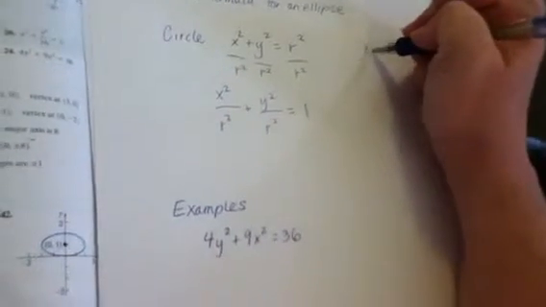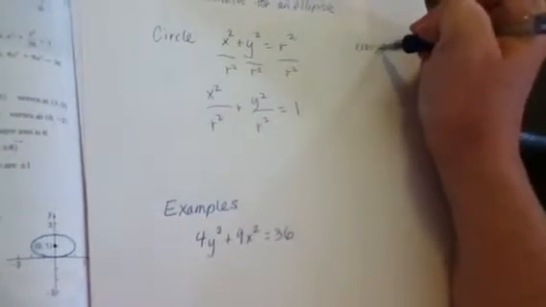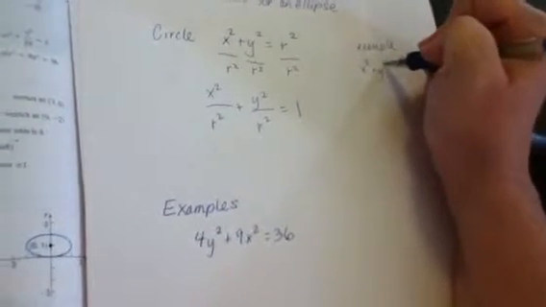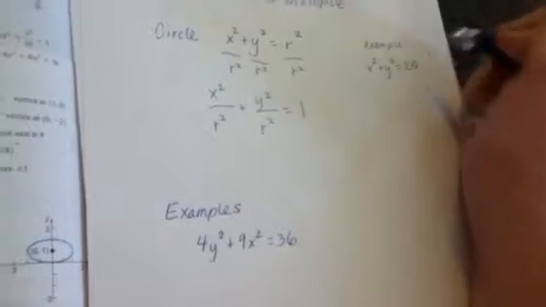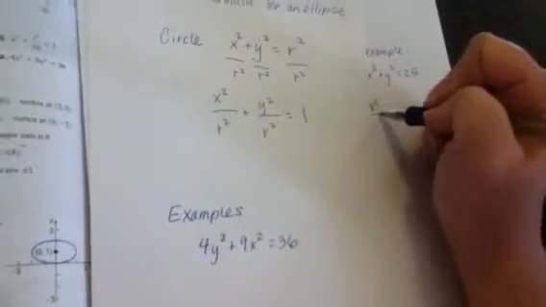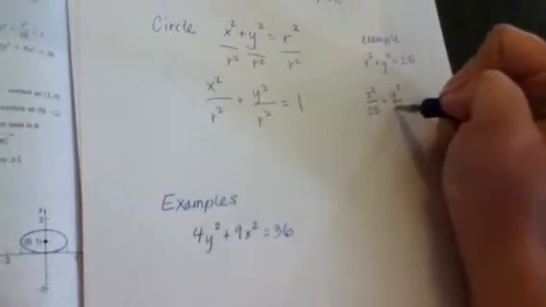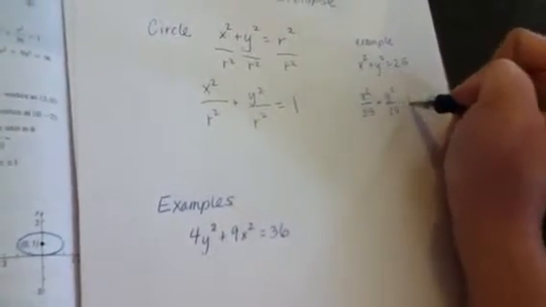For example, let's just do a quick little problem. We'll have x squared plus y squared equals 25. So then if we take both sides and divide by 25, we would have x squared over 25 plus y squared over 25 equals 1.